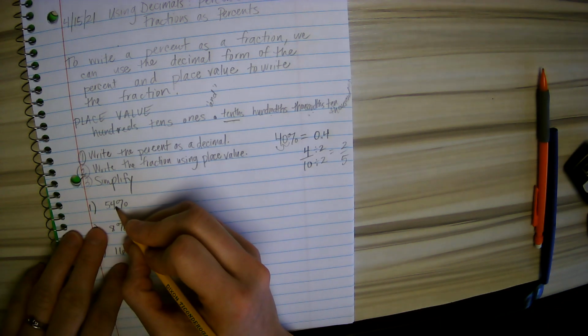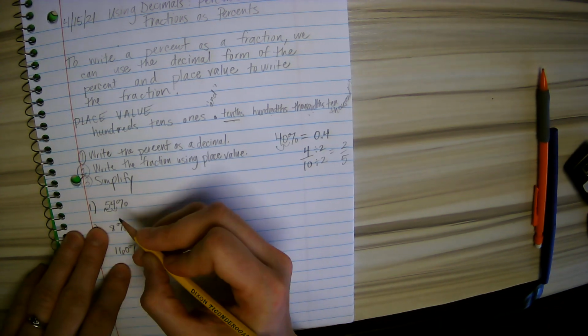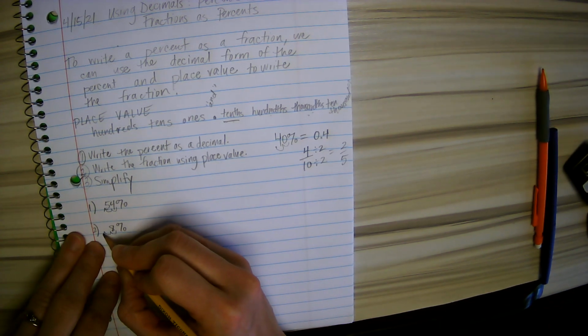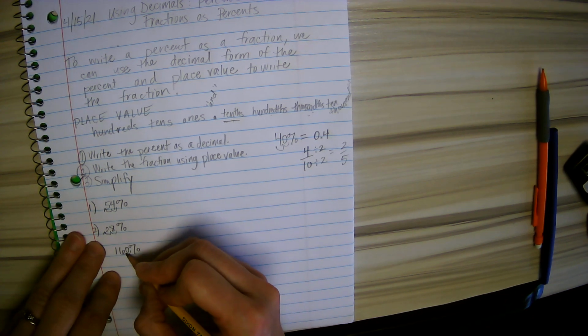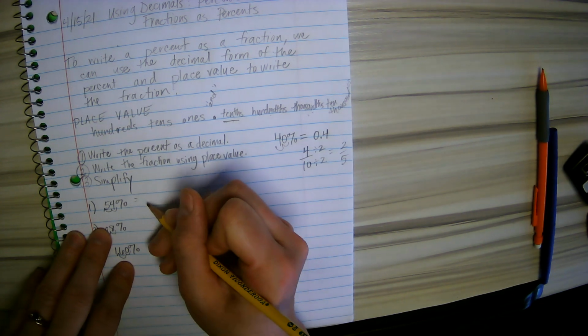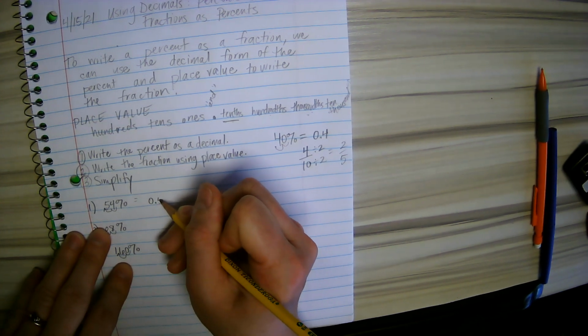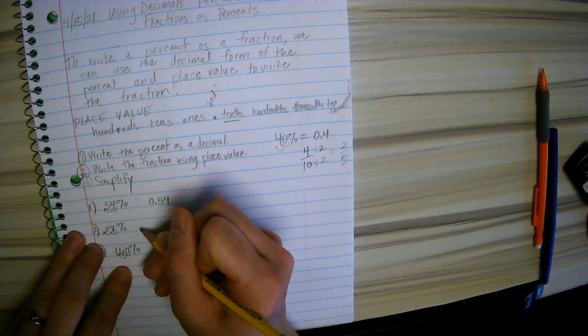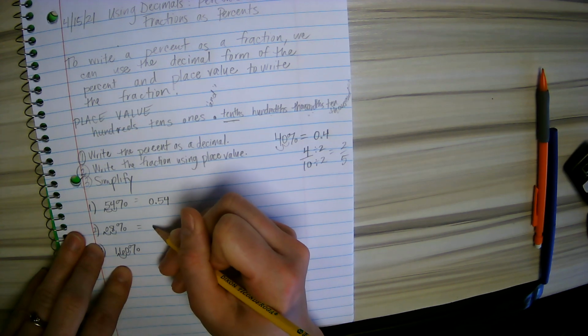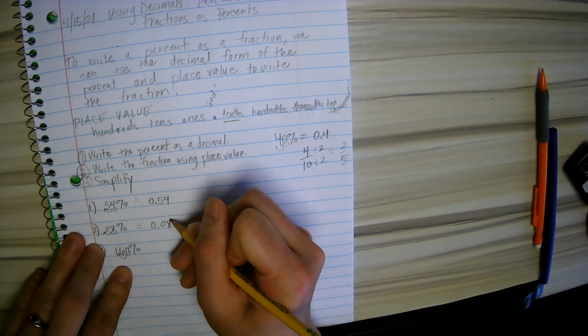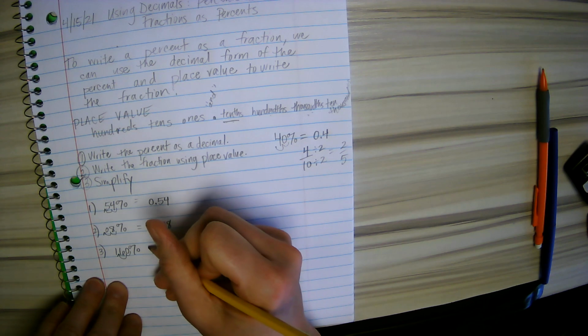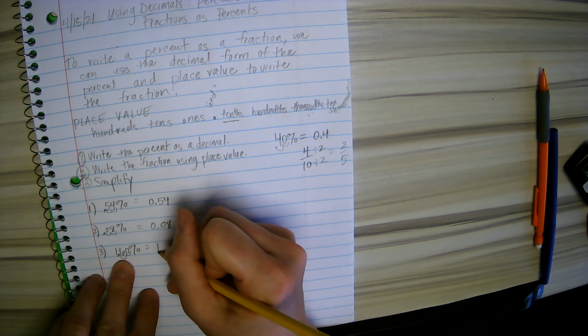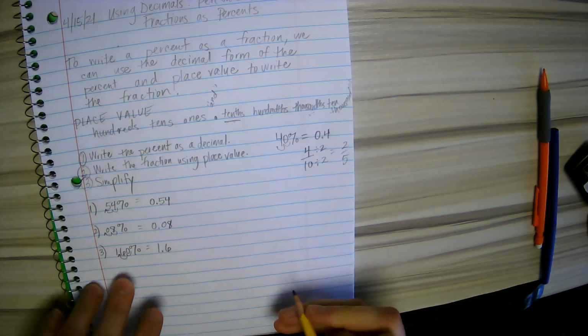So if we're writing these as a decimal, we're moving it over 1, 2, right? That's where our decimal is going to go. So that becomes 54 hundredths. This becomes 8 hundredths. And this becomes 1 and 6 tenths.